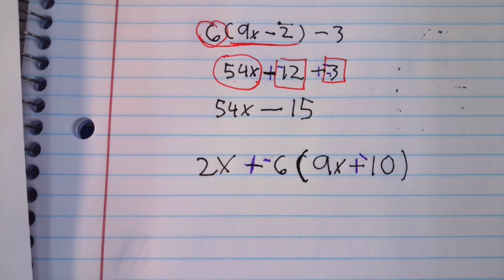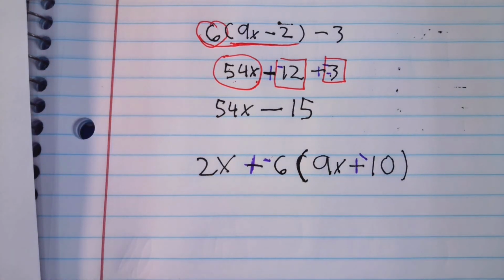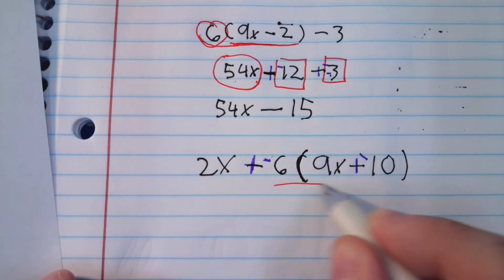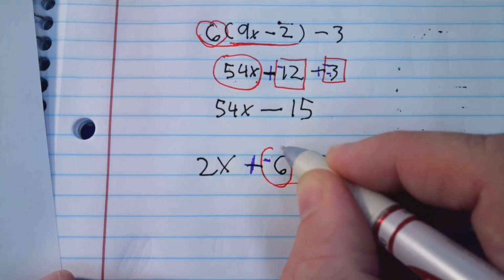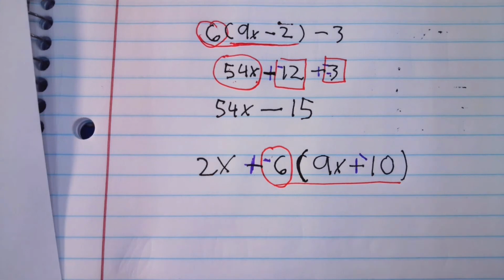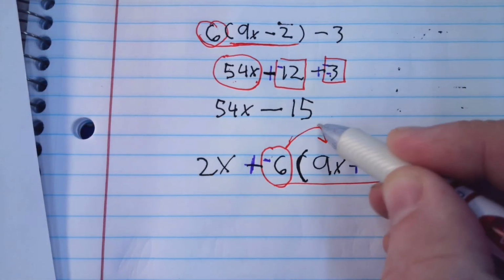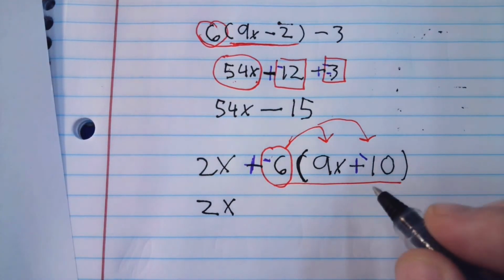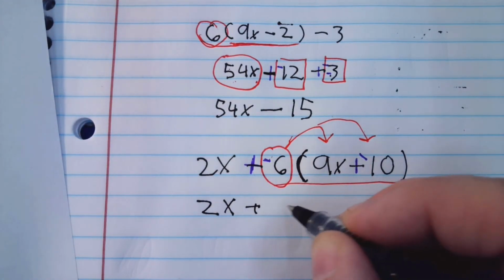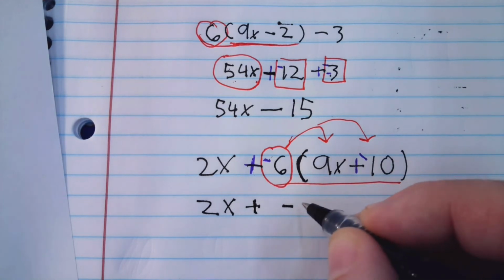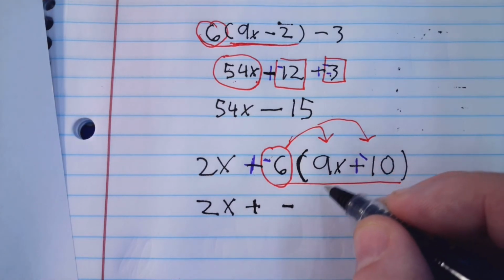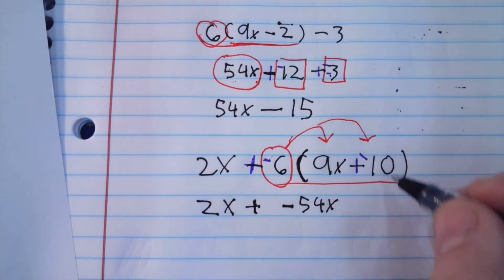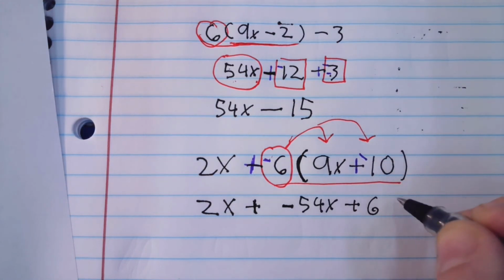So now that I did this, I'm going to identify my little distributive property. I think my distributive property is just going to involve these guys, right? So I'm going to take this negative 6. Let's see if I can simplify this. 2x plus a negative, that's 54 again, isn't it? That's convenient. A negative times a negative is going to be a positive 60.